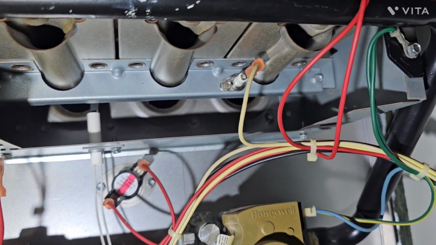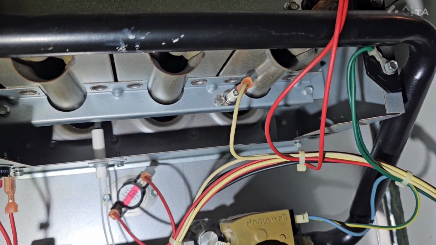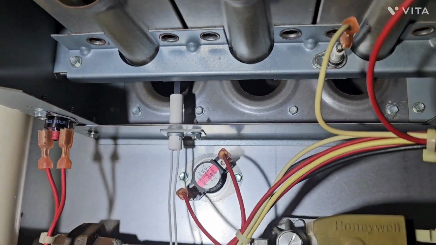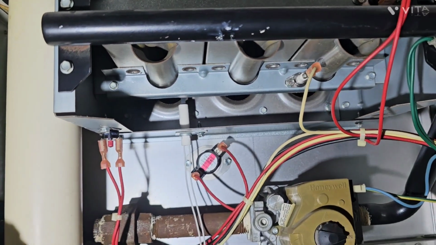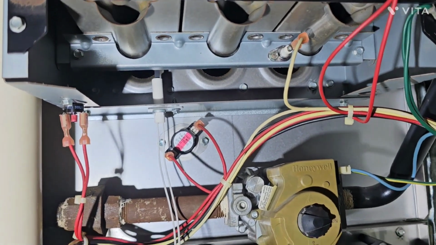When that gets a little bit of carbon buildup on it, it will not send that signal back to the computer, the motherboard, and it'll shut the furnace off. So that's a big problem. Igniters sometimes can be a problem too, but they're pretty common on most furnaces within the last 30 years.